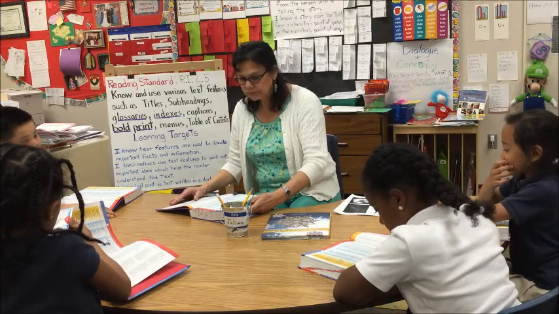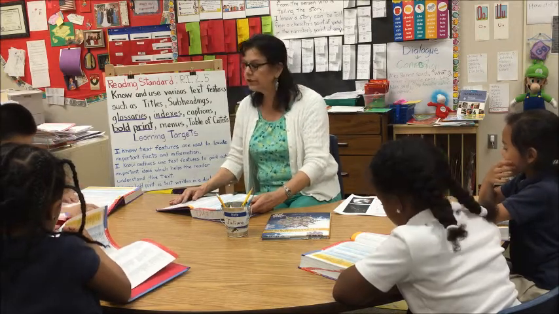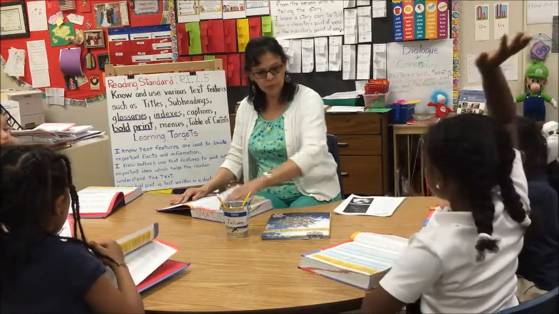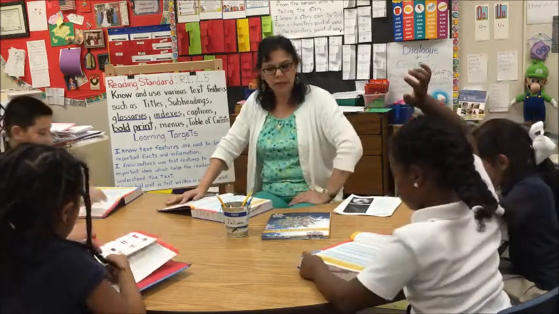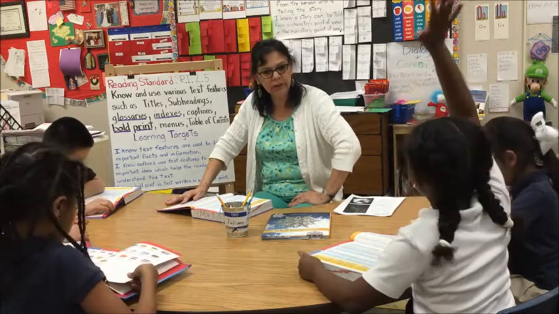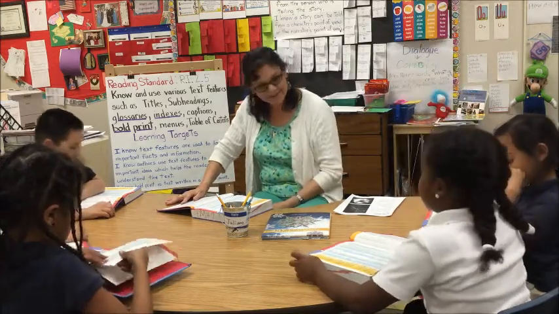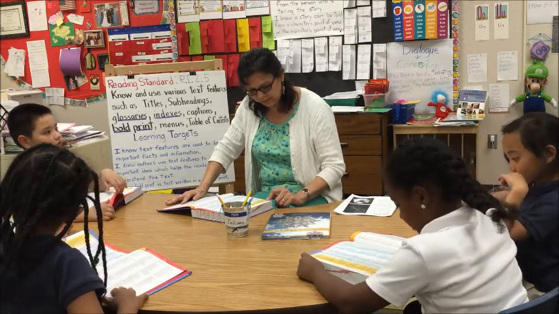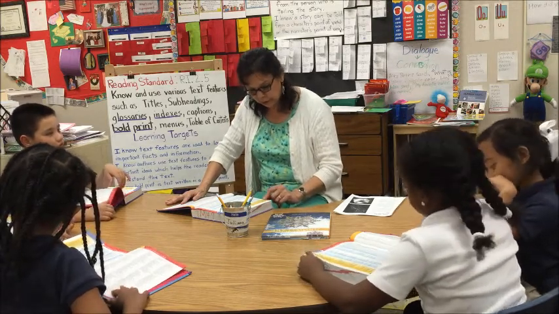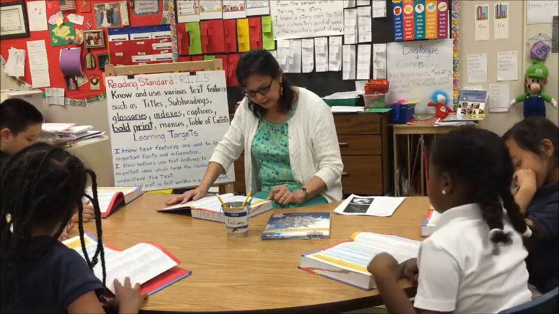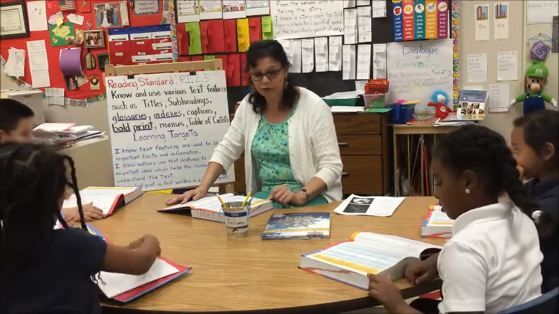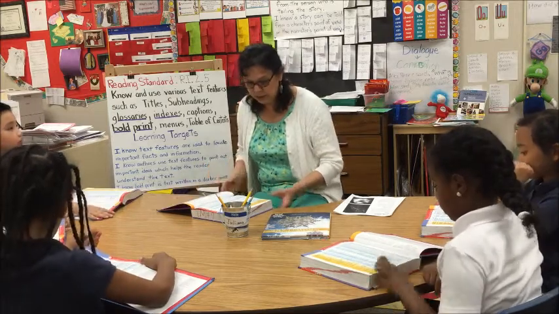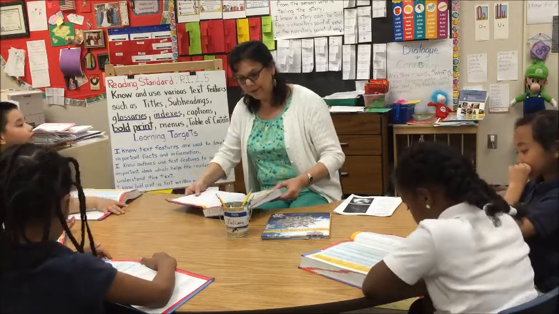And you know what? Our dictionary is just a little bit outdated. How do you think I know that? Read the presidents. How do you think I know that our book is just a little bit outdated, Belen? Because Obama's not on here. Yeah, President Obama is not on here. The 43rd president was George Walker Bush. And now the 44th president is Barack Obama. So hopefully pretty soon we'll get some updated dictionaries.